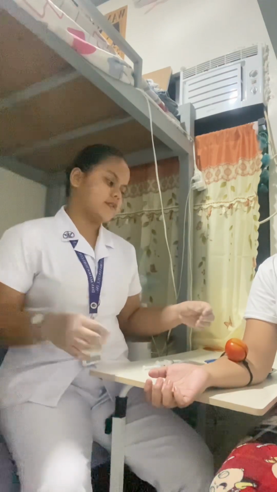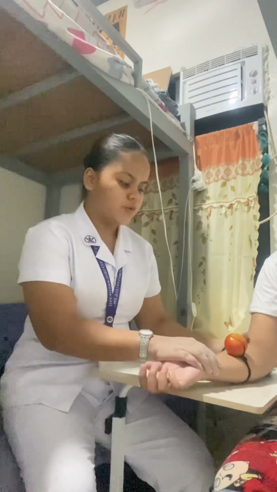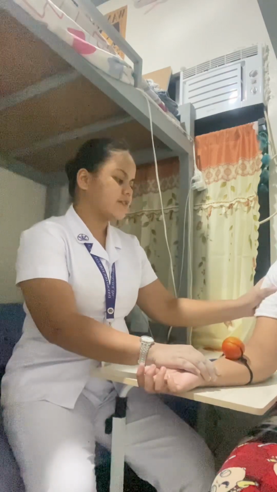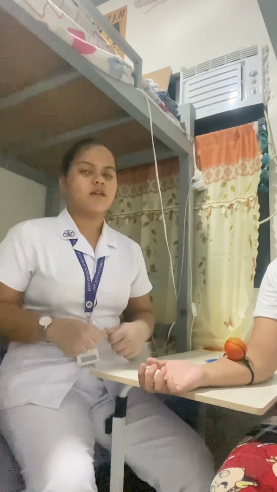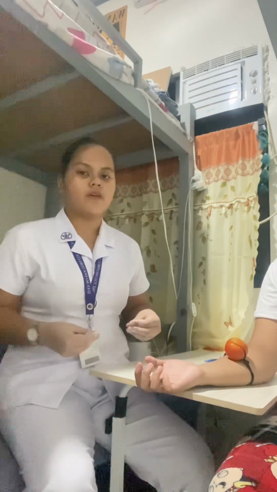So, after verifying the client's identity, I will now assist the client into a comfortable position. This is to make sure that they're comfortable while doing the procedure. So, ma'am, I need you to relax your arm and relax in sitting there. If the client is uncooperative, we also have to pay extra attention in assisting the client. This is to prevent any injuries from occurring.